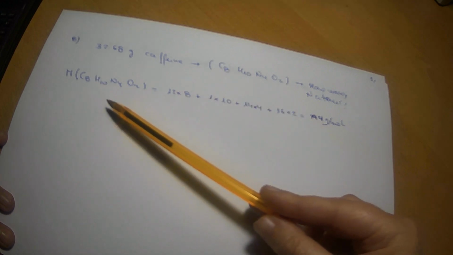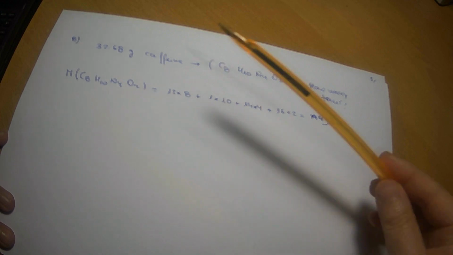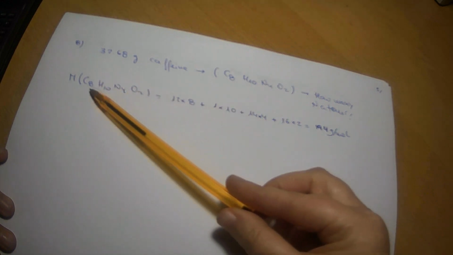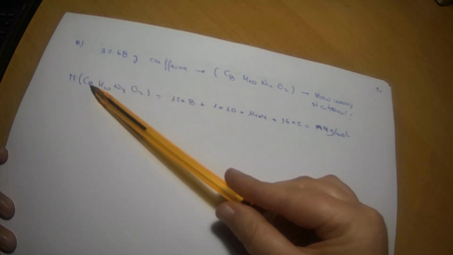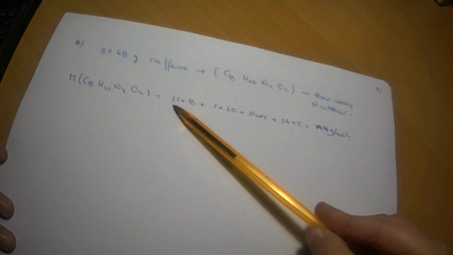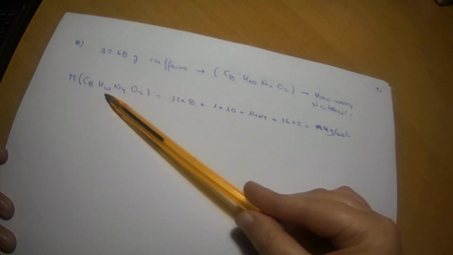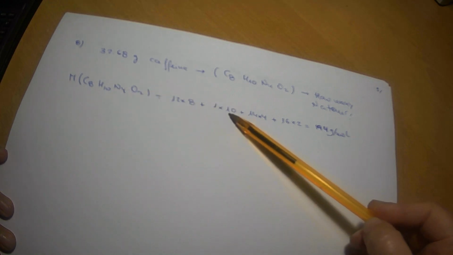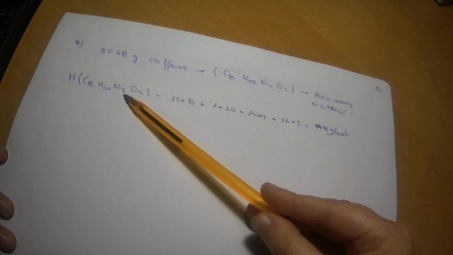First of all, you have to calculate the molecular mass of caffeine. You have to use, as always, the periodic table, and we have 8 carbon atoms. The atomic mass of carbon is 12. Then 12 times 8 plus 10 hydrogen atoms. The atomic mass of hydrogen is 1, 1 times 10. Then you have to add the atomic mass of nitrogen.